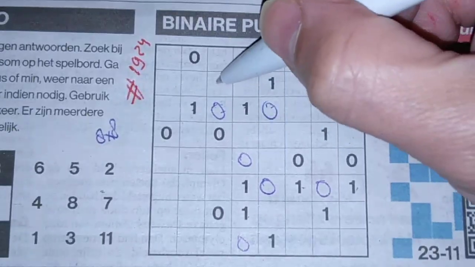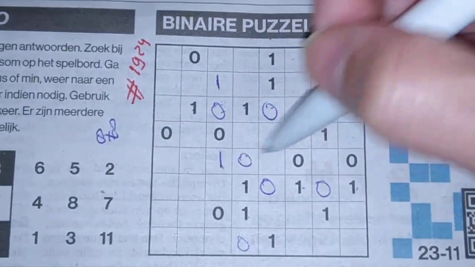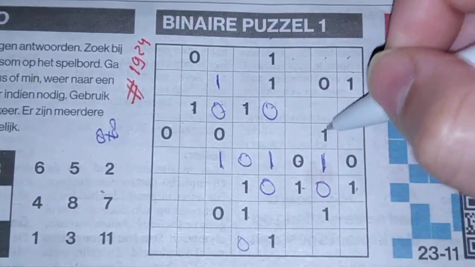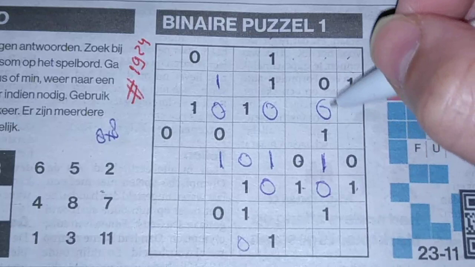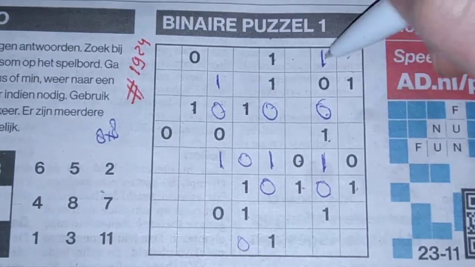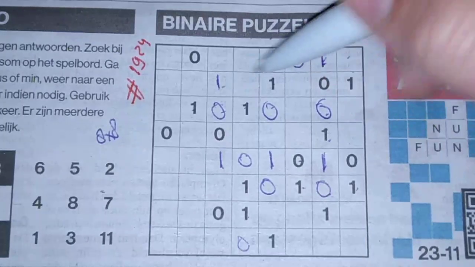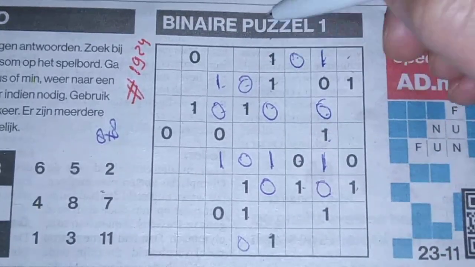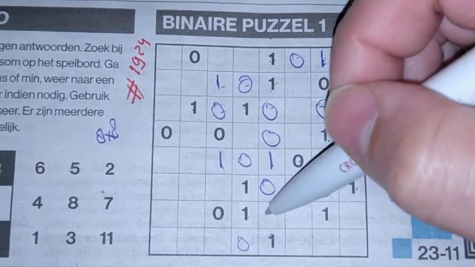Double O, here one, then one. Between two O's comes an 1. Between two O's comes an 1. Double one, here and O, then O. Double O, here one, then one. Between two ones comes an O. Between two ones comes an O. 4 ones we have here, so the rest are O's.